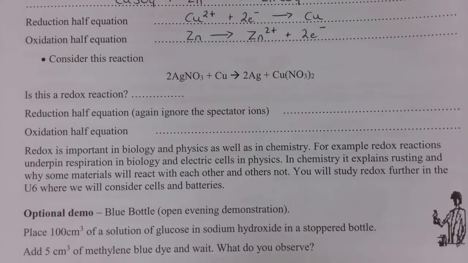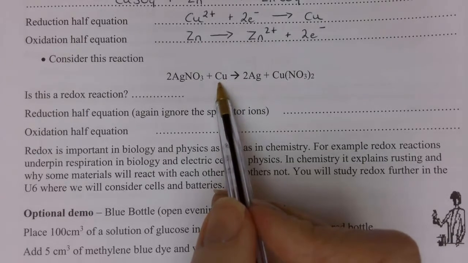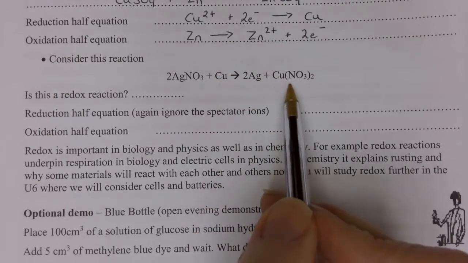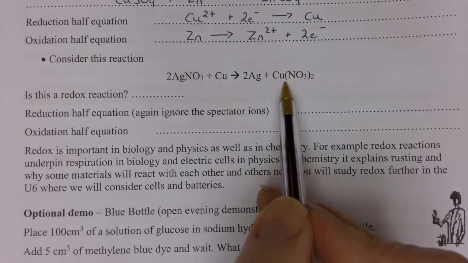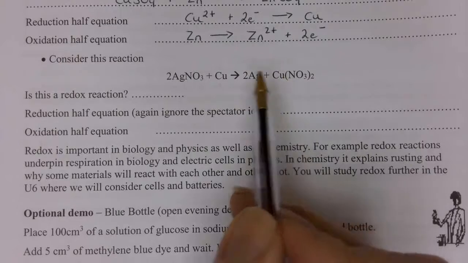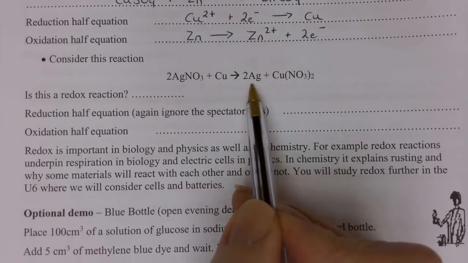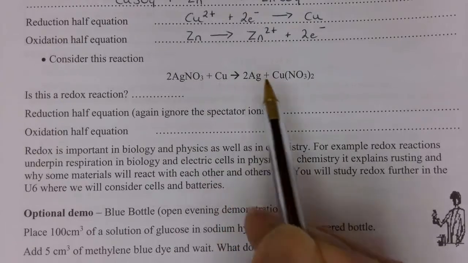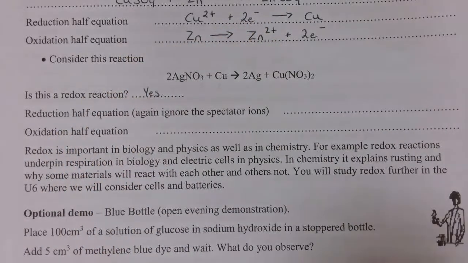Another typical type of question you might be asked is given an equation and you have to work out whether or not it's a redox equation. Well, here, very simply, you're looking at the copper species. Well, the copper is going from an element to a compound, so therefore it's going from 0 to +2. So that's going to be my oxidation reaction, and the silver is part of a compound here as +1, and it's silver metal here, which is 0, so that's my reduction. So yes, this is a redox reaction.